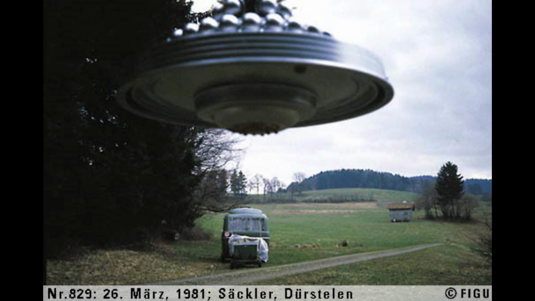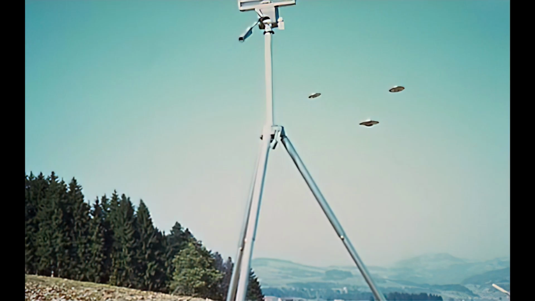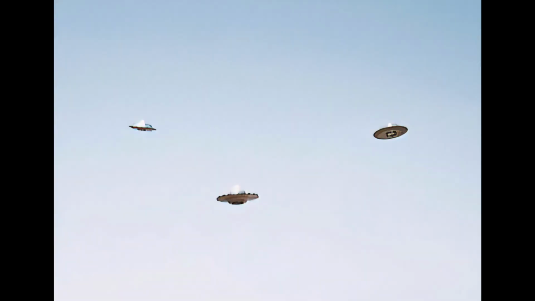Then on the next picture, there are three crafts depicted. I've got a video of this later on, and that's pretty crazy. He got three crafts in one picture, and you can see two of them are a different model than the one in the center. The next picture is only a zoomed-in version, so you can see it more clearly. The right and the left one look more like a flat frisbee disc, and the one in the middle has a little dome on it.